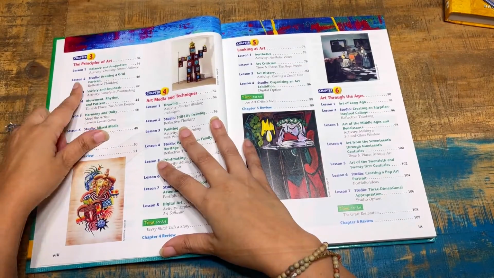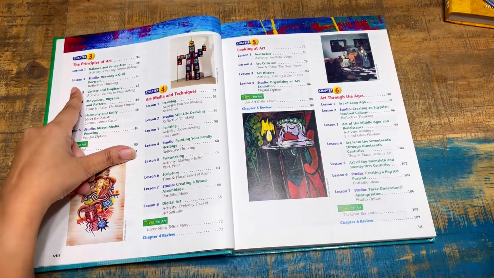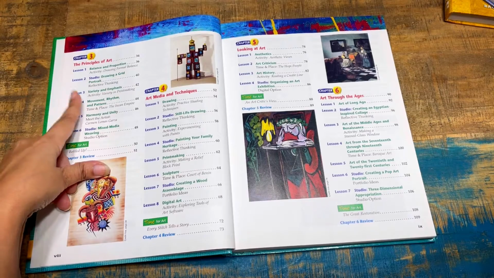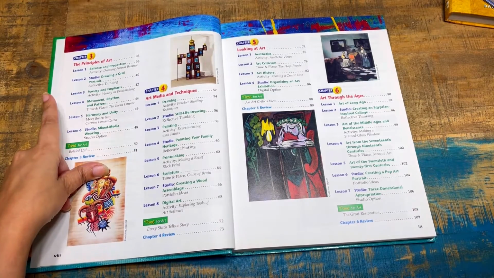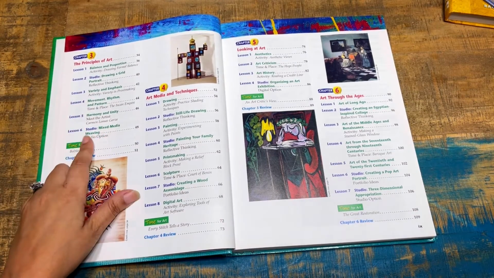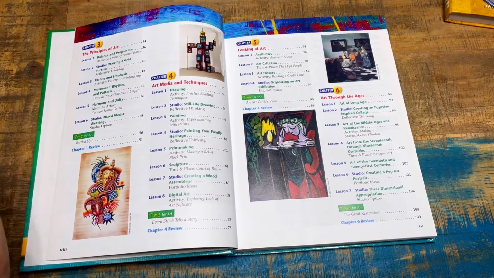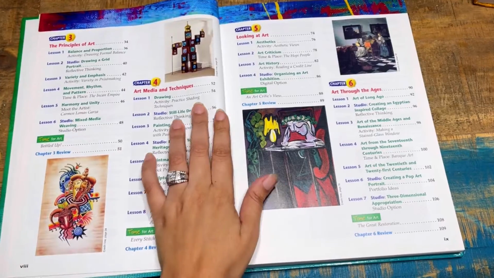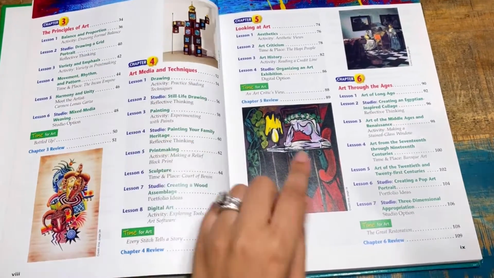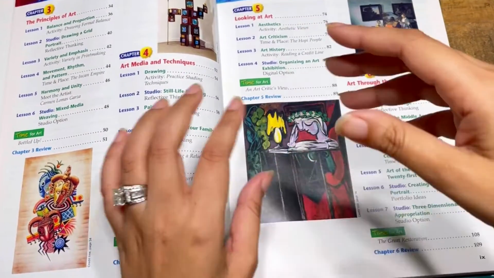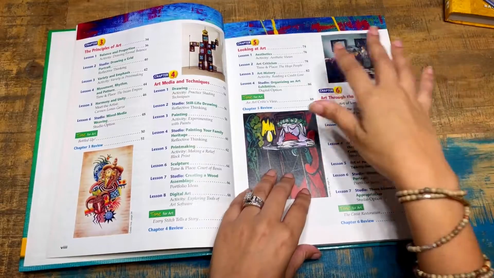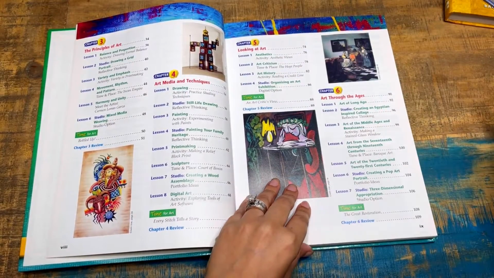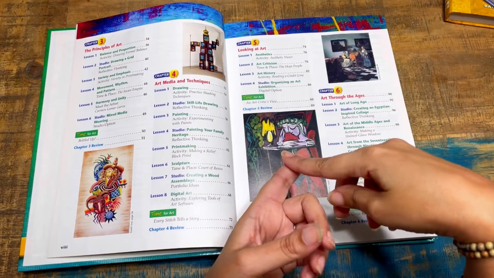All right, so the principles and proportions, drawing a grid portrait, variety of emphasis, movement and rhythm and pattern, harmony, unity, and then here you have a studio time, which is mixed media weaving, and that's an option, and then you have a review. Then the next chapter would be art, media, and technique. So you have the drawing, the painting, and all that stuff, and then you have activities under each one. Then here you have looking at art, and you're going to go into art criticism.